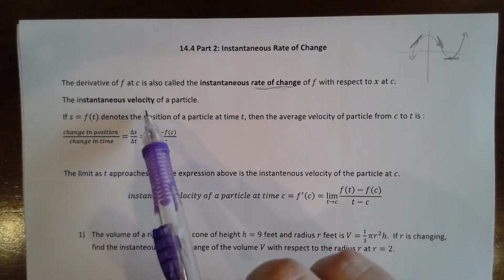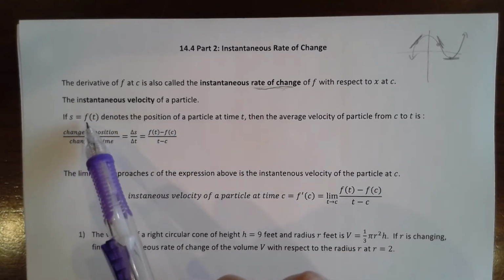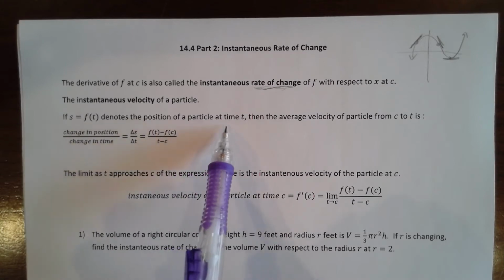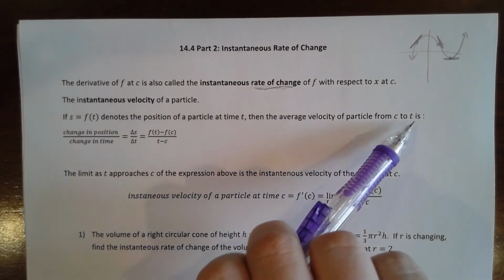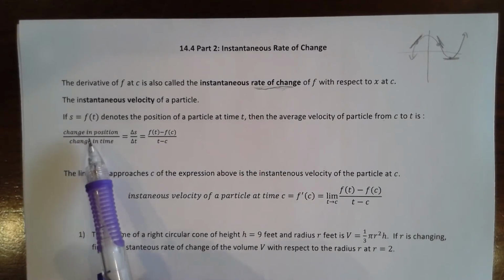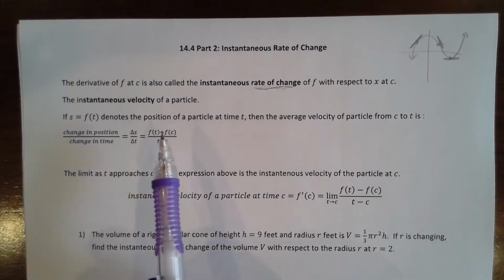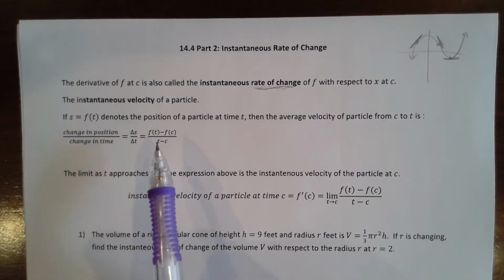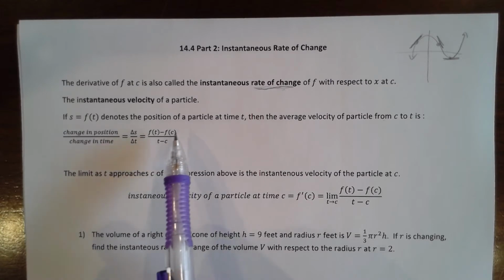Now, the instantaneous velocity of a particle, so if s equals f of t denotes the position of a particle at a time t, then the average velocity of the particle from c to t is the change in the position over the change in the time. So we find that by doing f of t minus f of c over t minus c. Now remember, this is just a slope formula, right? y minus y over x minus x. So we're just finding the slope.